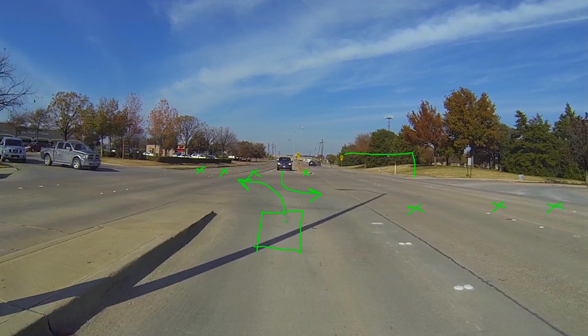Now, what about this truck over here? Technically, he's last in line. I should get to go first before the truck. So the order of operation here is going to be, these cars would go first, I would go second, and the truck should go third. Now, I'm going to go ahead and make my left-hand turn because it is clear in this portion of the road.